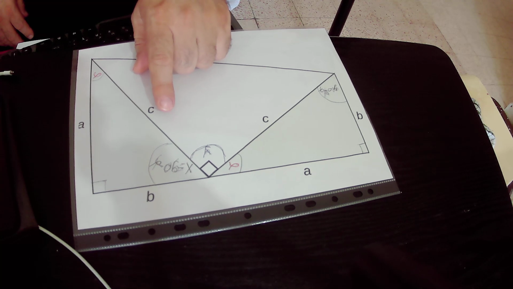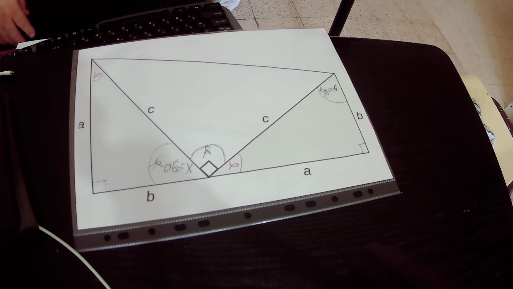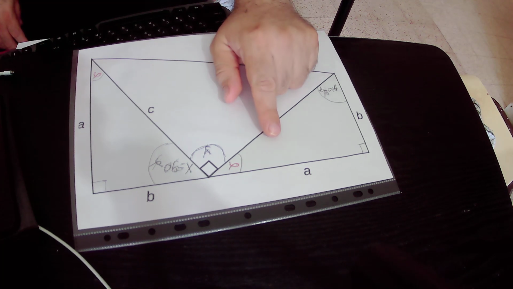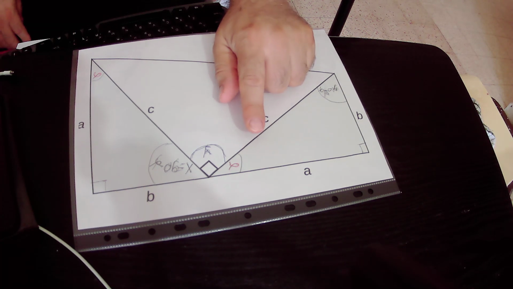And as I've already told you, the angle on a straight line is 180 degrees.